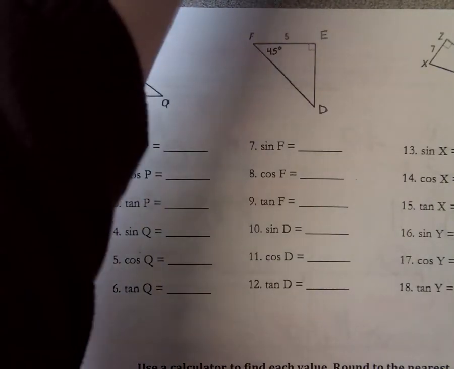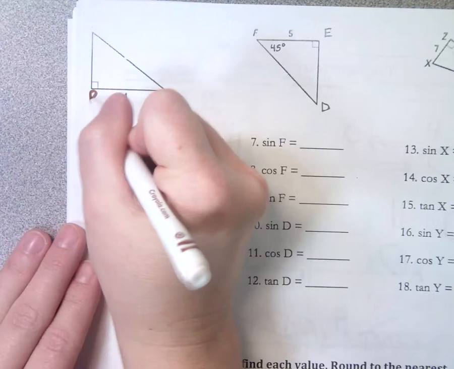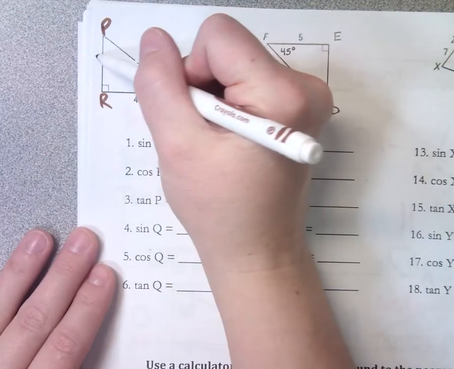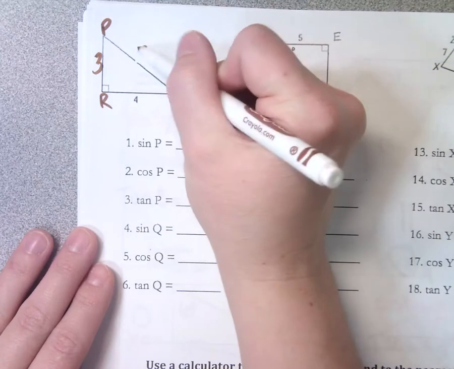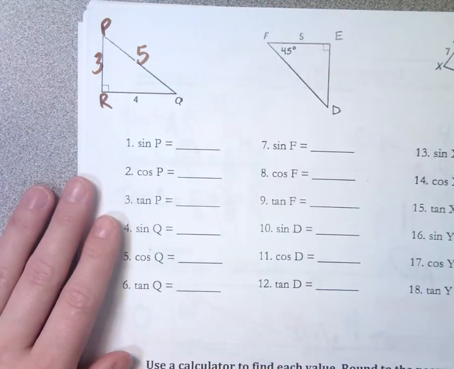Okay, first of all, this first picture you can't see. So this is supposed to be an R down here. It's supposed to be a P up here. This left side is supposed to be a 3. And the hypotenuse is supposed to be a 5. This is supposed to be a 3, 4, 5 triangle.